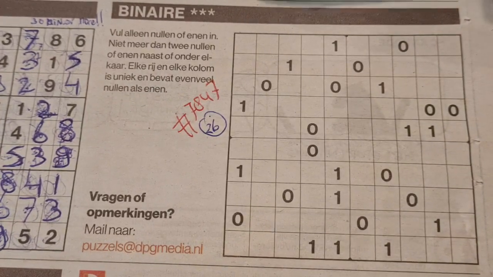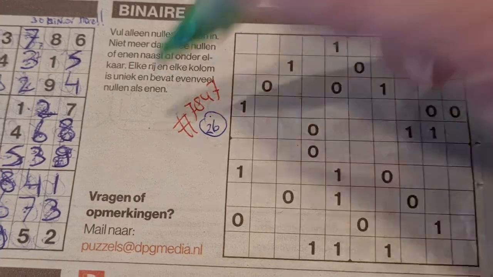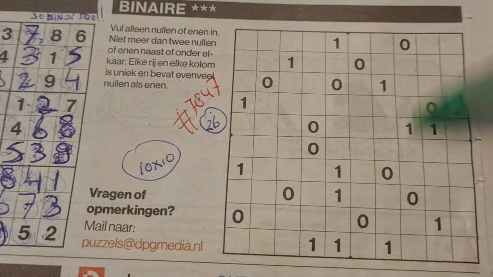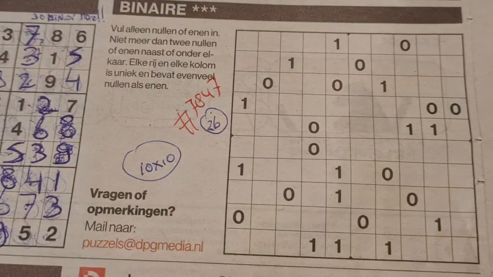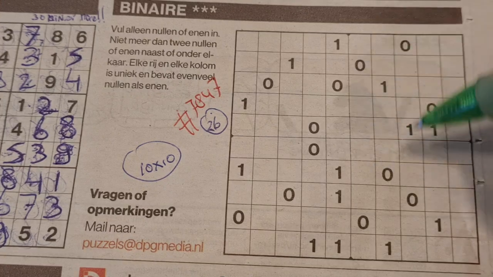What kind of binary puzzle is this one? Let me count. 1, 2, 3, 4, 5, 6, 7, 8, 9, 10. 10 by 10 binary puzzle. That means in a row or in a column there are always 5 ones and 5 O's. Alright, so let's get started. Let me start with the ones.